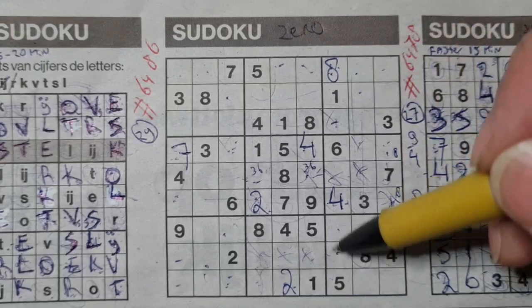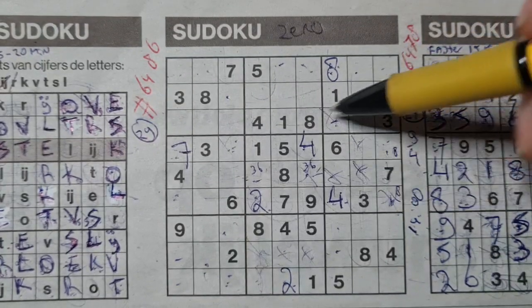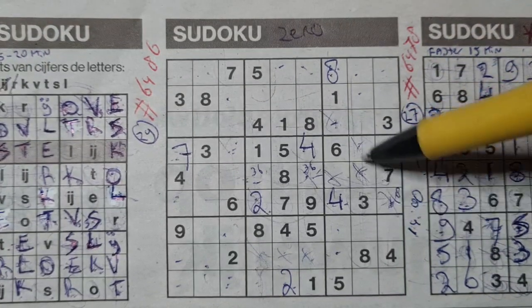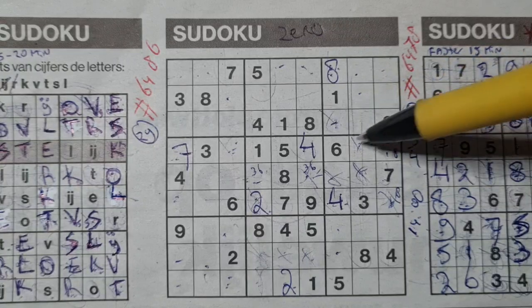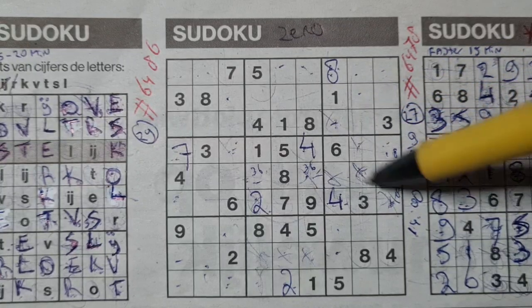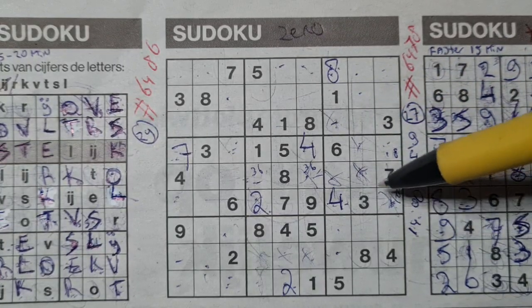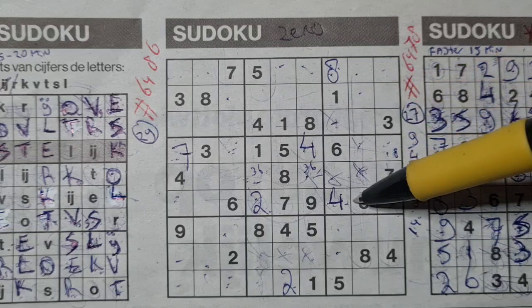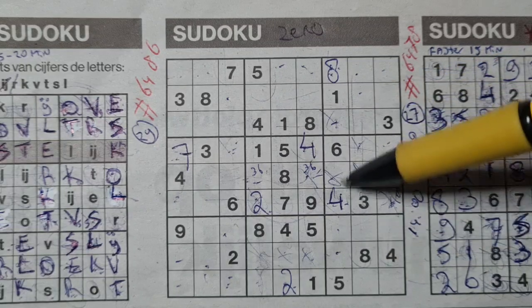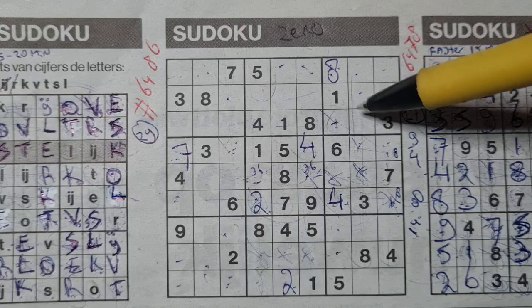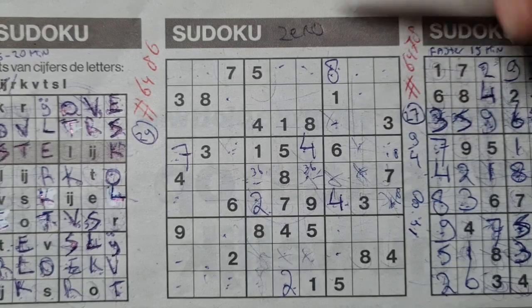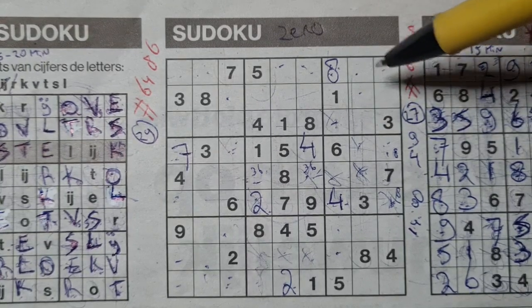Come on, this is taking too long. 5. 3 missing numbers. No. Need a 5 there. How about here? 2, 9. No. Hey, come on.